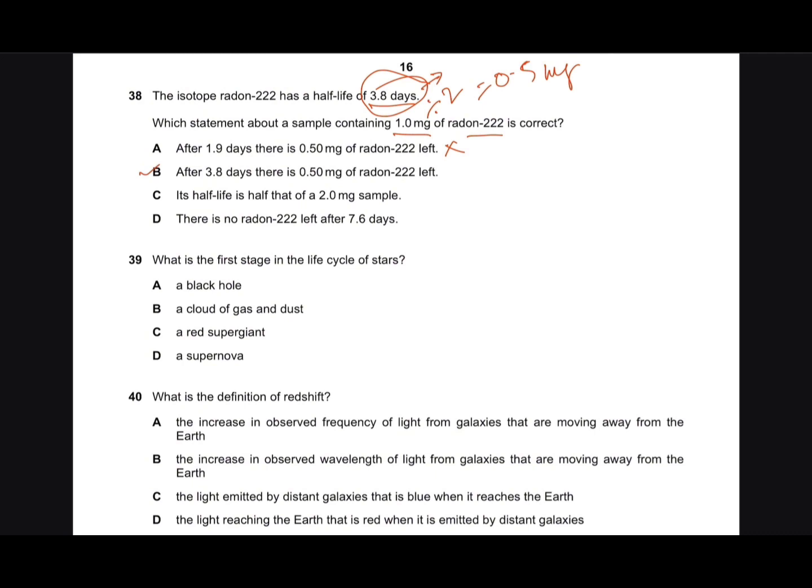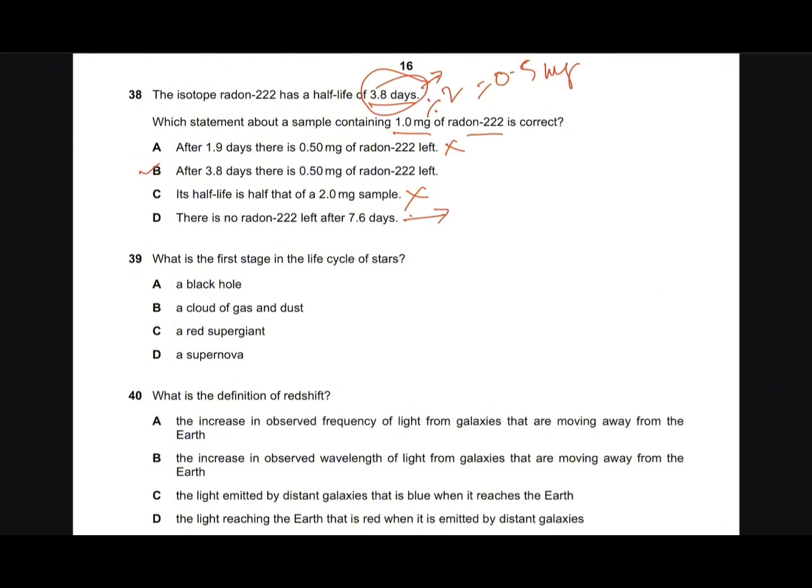Its half-life is half that of a 2-gram sample. No, there is no radon 222 left after 7.6 days. So this is incorrect, because after 7.6 days it will have 0.25 milligrams, and after that it will have 0.125, and it will go on like this forever. Okay, so B is the best option.